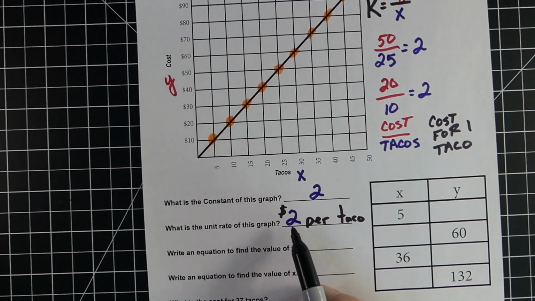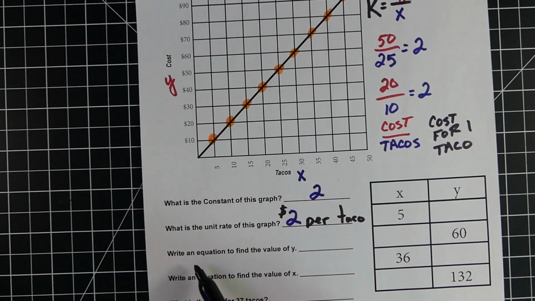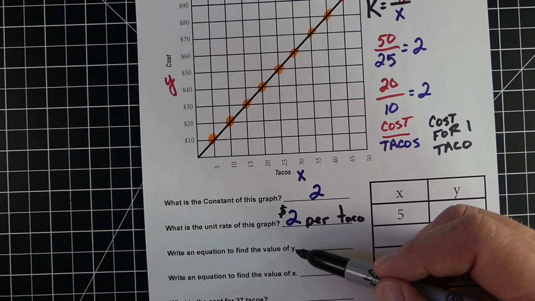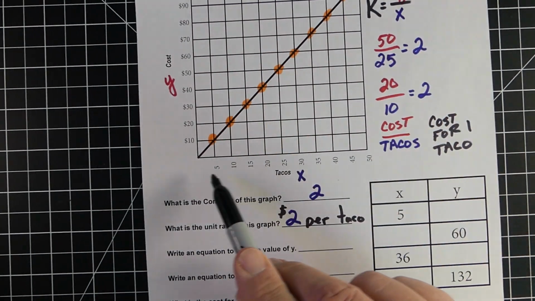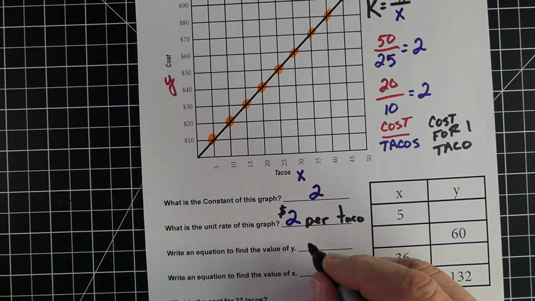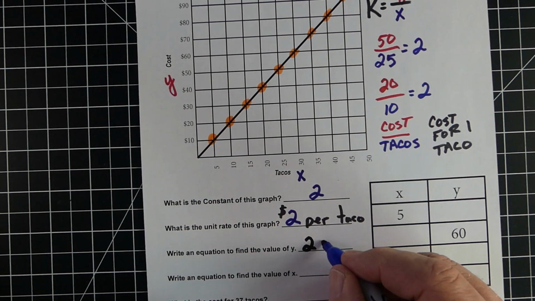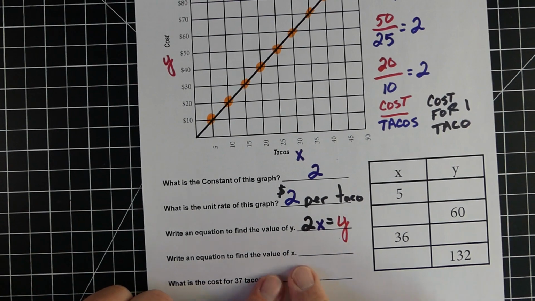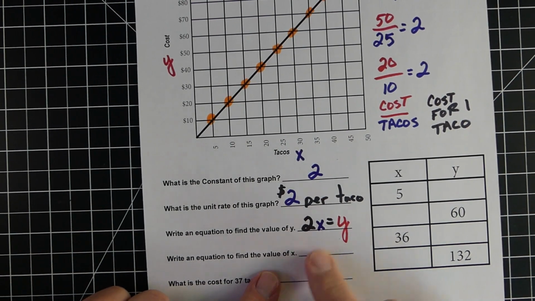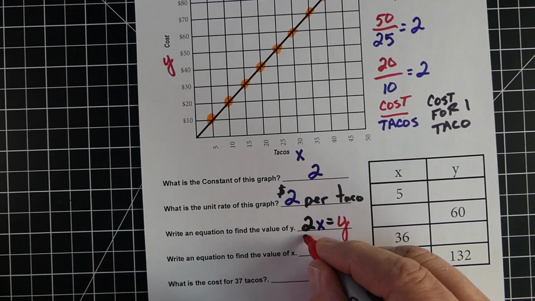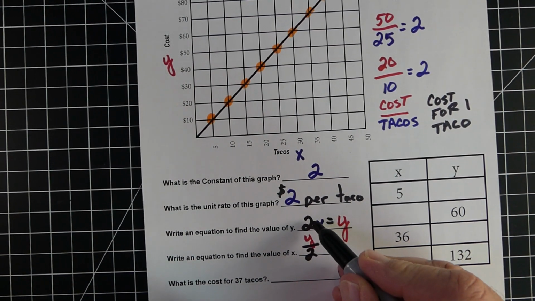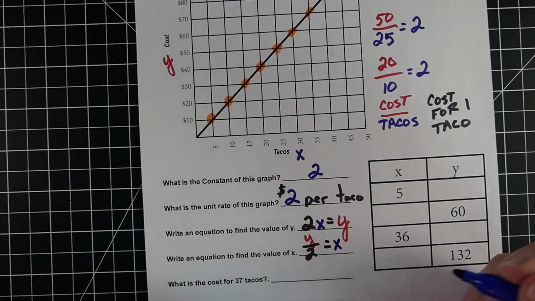All right, next what we can do is take this 2, which is our constant and also our unit rate, to help us create an equation to find the value of y. Now if you look at the relationship between x and y, each one of the y's happens to be 2 times bigger than the x. So our equation can be 2x equals y. And on the flip side, if we're trying to find an equation for x, whatever y is, we're just going to divide it by 2, or our constant again, and that will give us x.